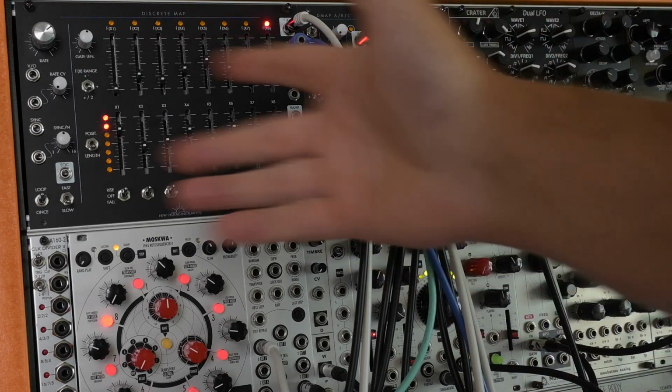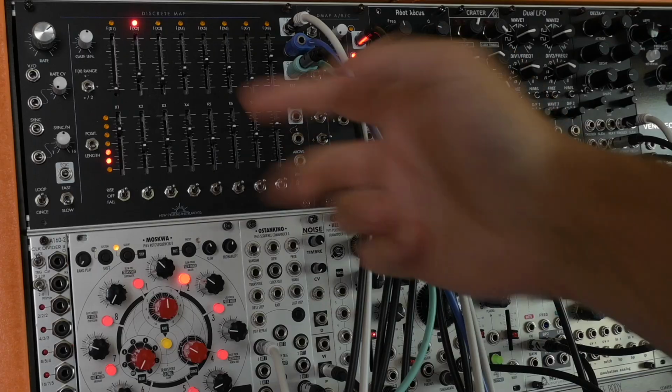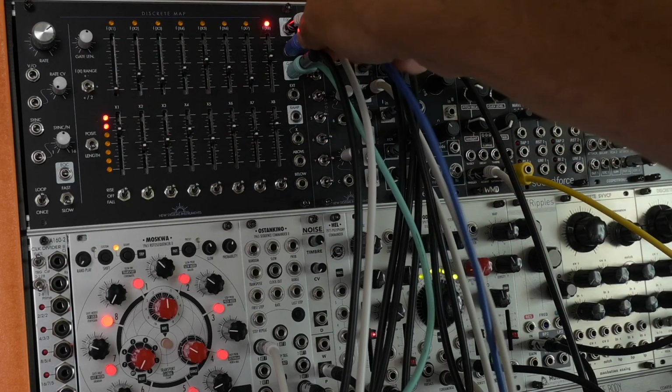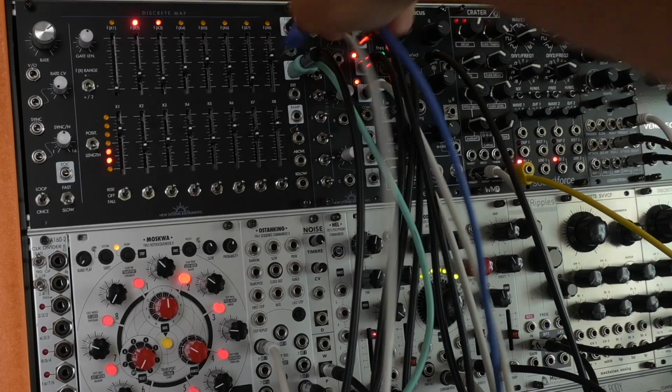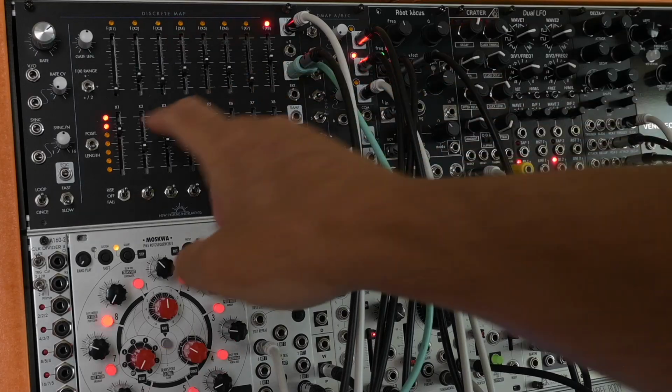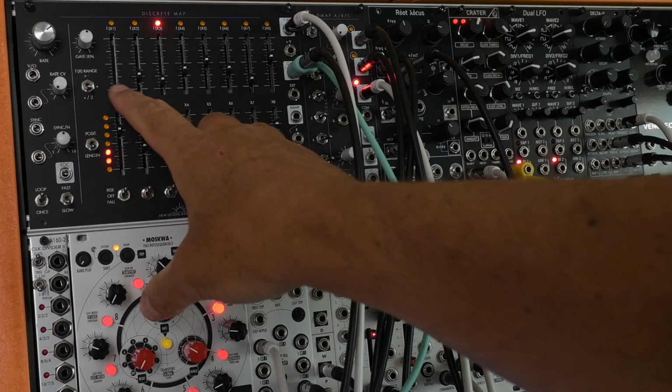So that brings me to more the operation of Discrete Map. So this top row here, let me remove the transposition. The top row here sets the CV for our notes, our volt per octave information.